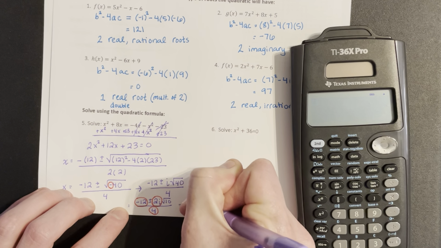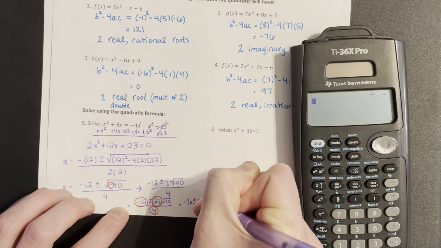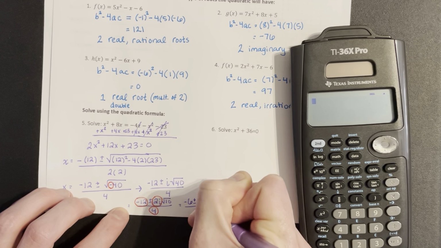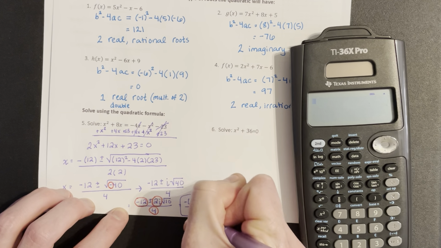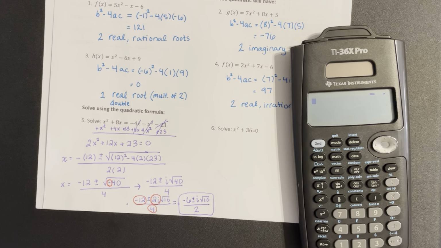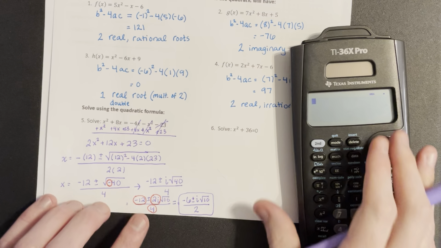So that ends up being negative 6 plus or minus i square root of 10 divided by 2. That gives us a little bit of practice with the quadratic formula again, but the only big difference is that now we have complex numbers or imaginary numbers.